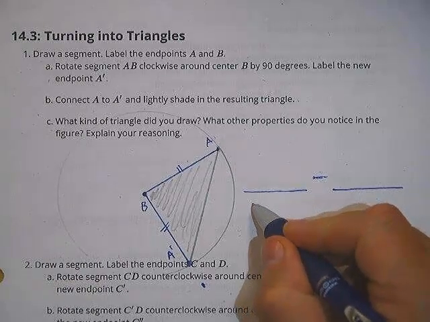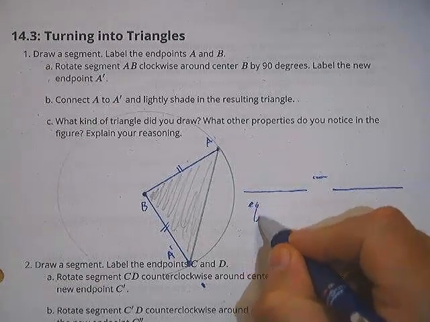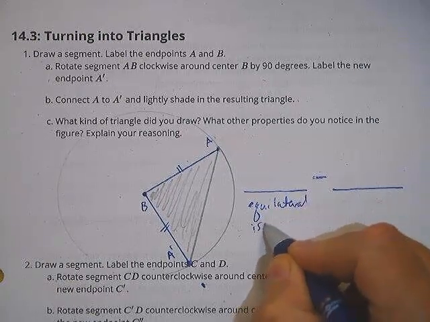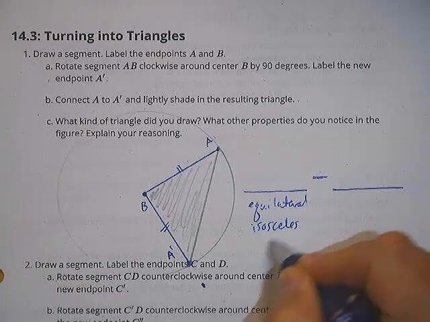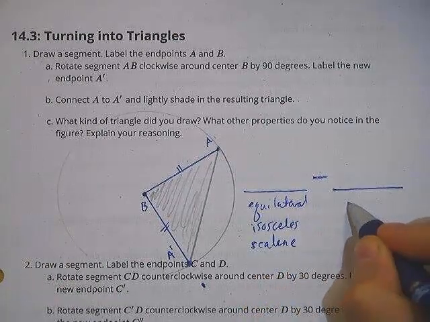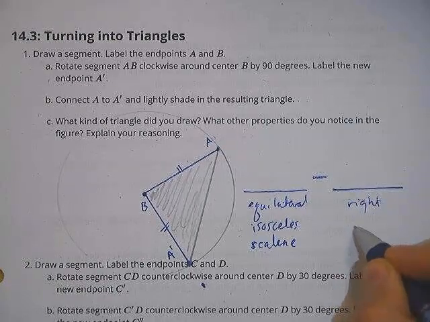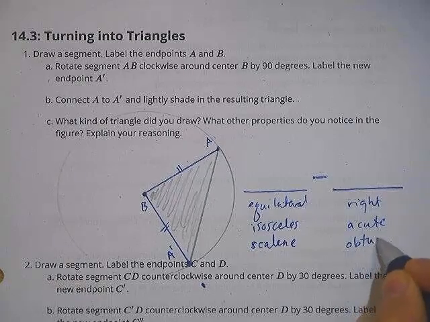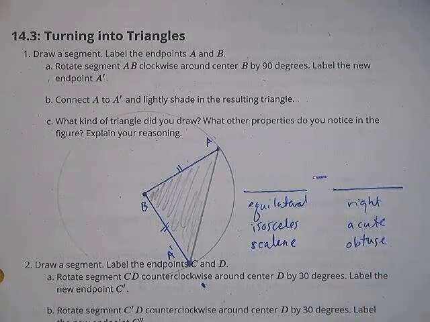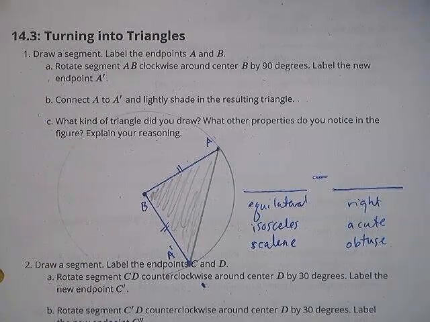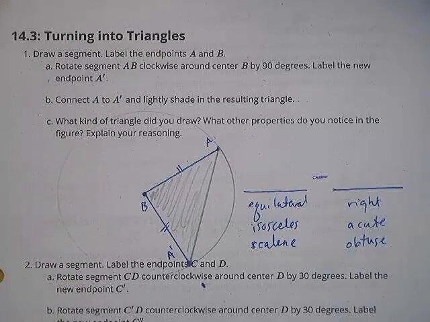We refer to it by its sides. So is it equilateral, isosceles, or scalene? And is the triangle a right triangle, acute triangle, or obtuse triangle? And again, if we can name it by both side and angle names, that's the best name you can give the triangle.